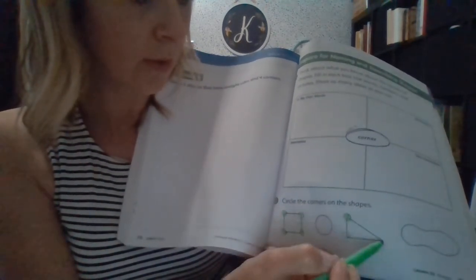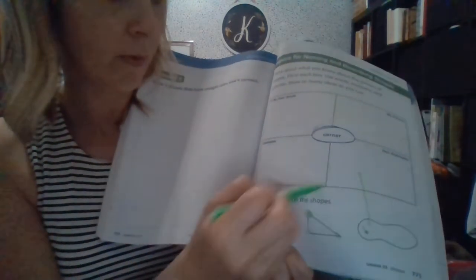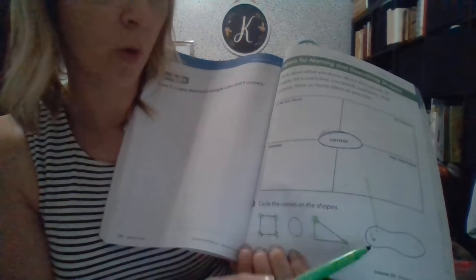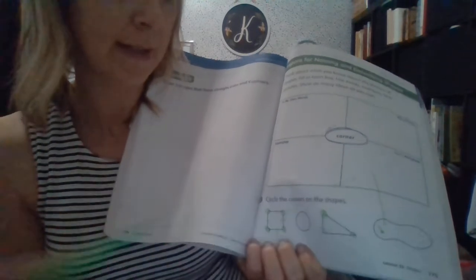Okay. This one doesn't have any. So you would circle 1, 2, 3. And then this one doesn't have any corners. So start thinking about these would be good non-examples of shapes that don't have corners. They don't have any flat sides that come together.